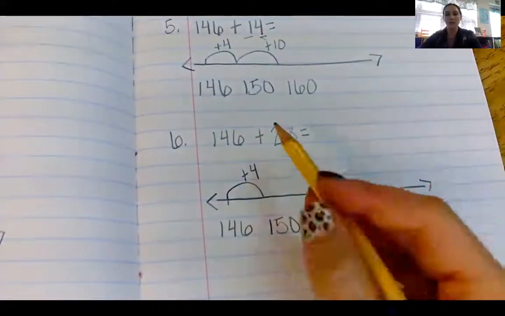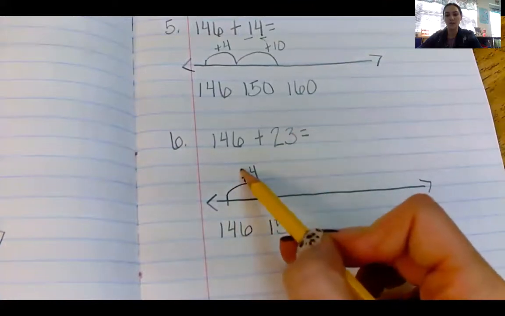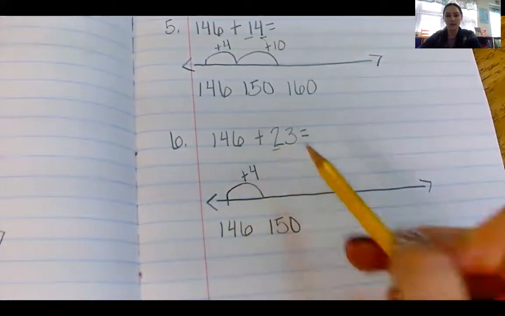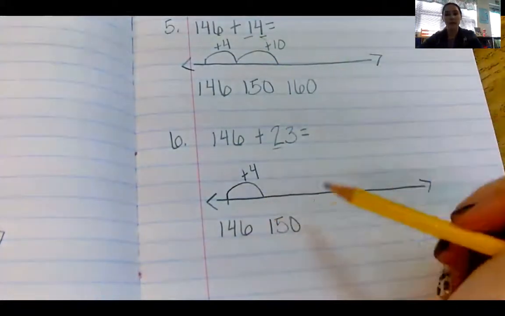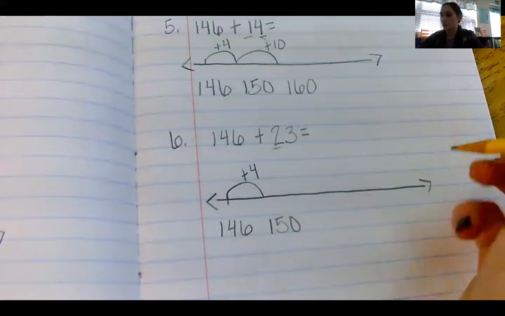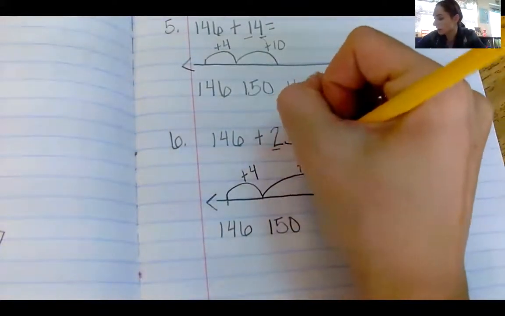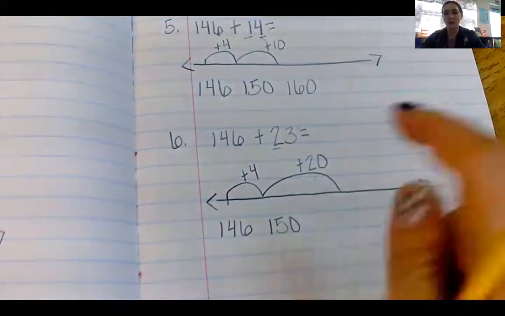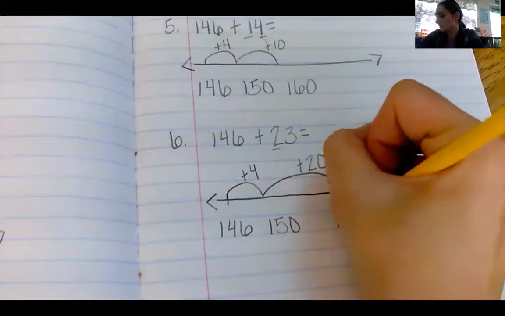Okay, so now I have to add 23 total, and I already added 4. So I'm going to look at my 10s right here. I have 2 10s that I need to add. So you can do 10 and then 10, or you can just do 20, which is what I'm going to do. I'm going to add 20. So I know 150 plus 20 is 170.